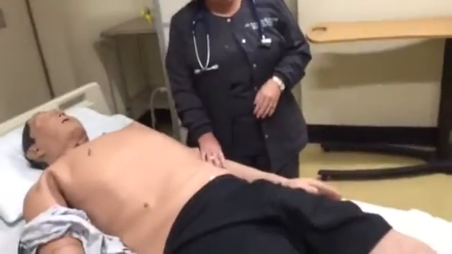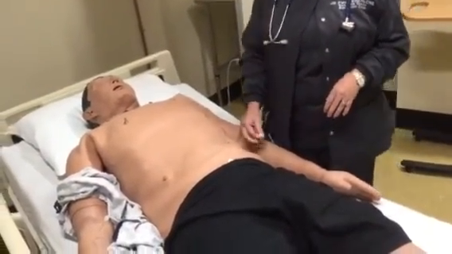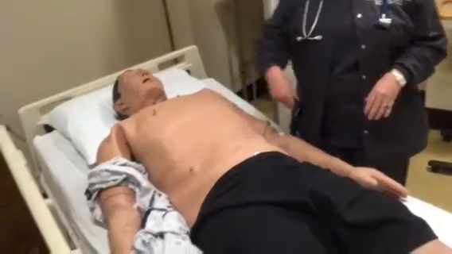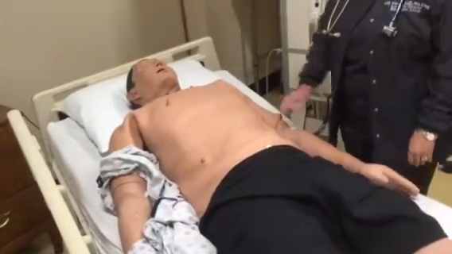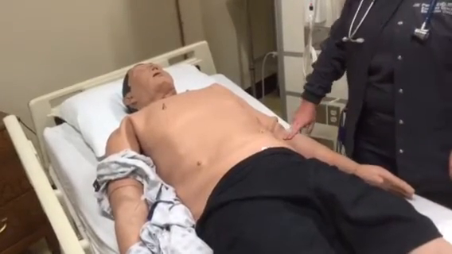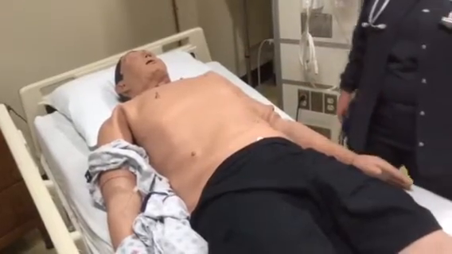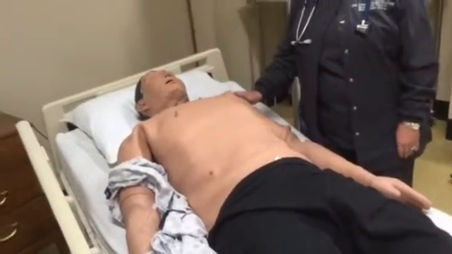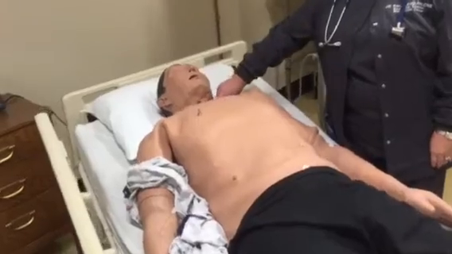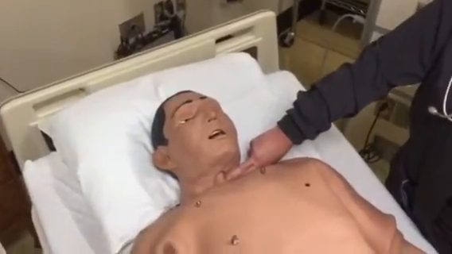Tape doesn't stick real well to him, so we have our IVs that are pre-started in each brachial area into the antecubital vein, and we have our pulses that you can feel throughout the body. On iStan, he has a carotid, which is a little bit deep, and you have to press a little bit harder.